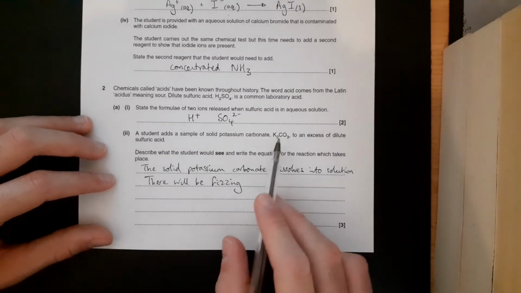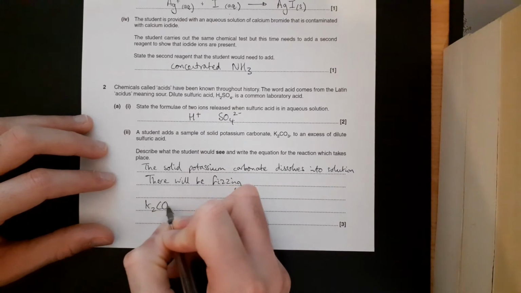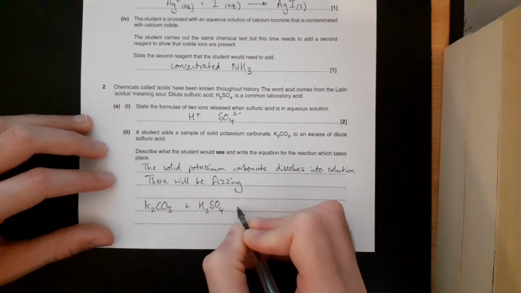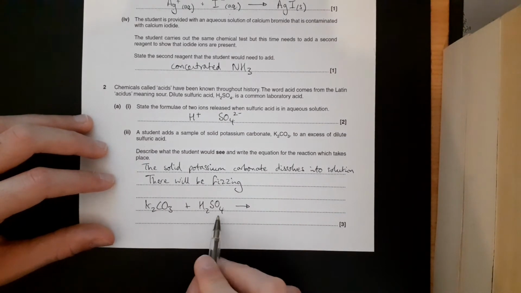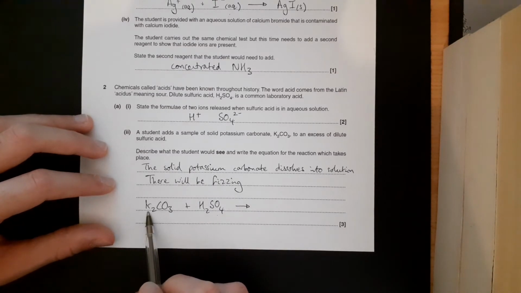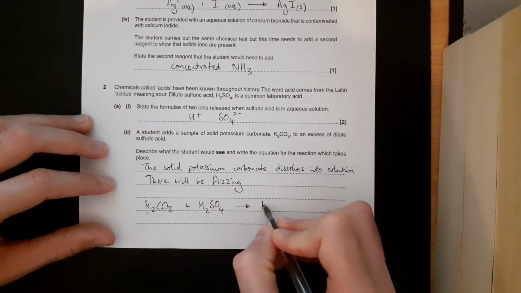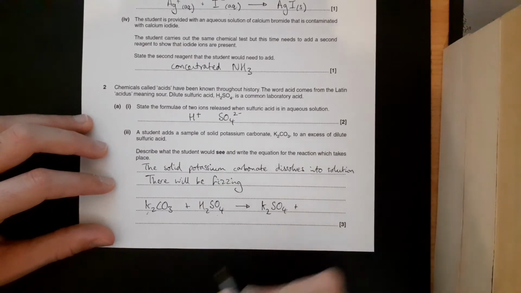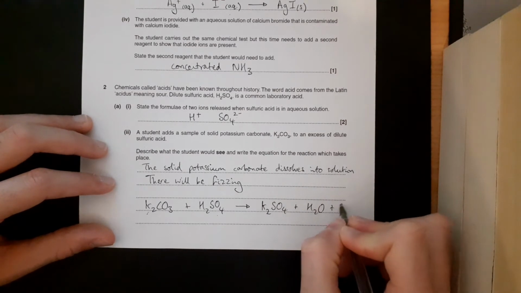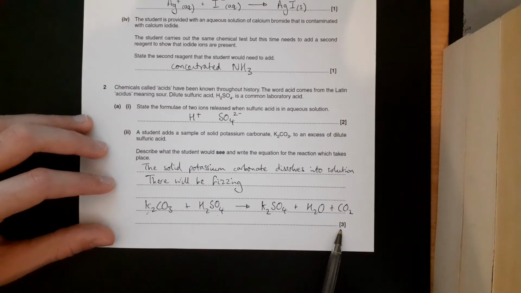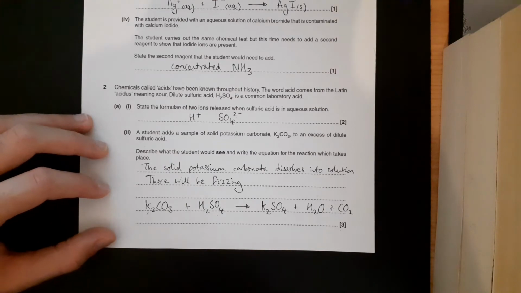So then if we want to write this equation, we want our potassium carbonate to react with the sulfuric acid. We're going to end up making potassium sulfate. Now potassium's group 1, isn't it? So it's just going to be a K+ ion. We've seen the sulfate is 2-, so potassium sulfate is going to be K2SO4, and water and carbon dioxide. And is that balanced? Yes. So just watch out, it is a 3-mark question, so that's kind of giving you a clue. Once you've done the equation, you probably need 2 observations, really.